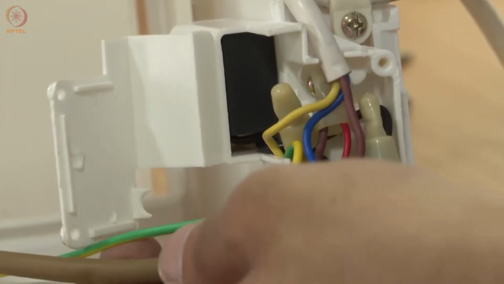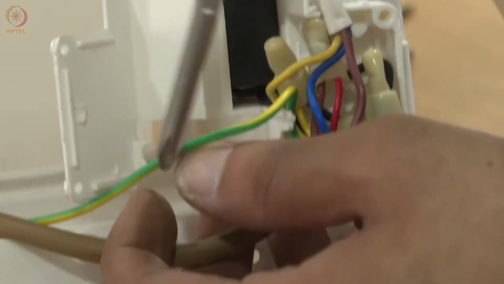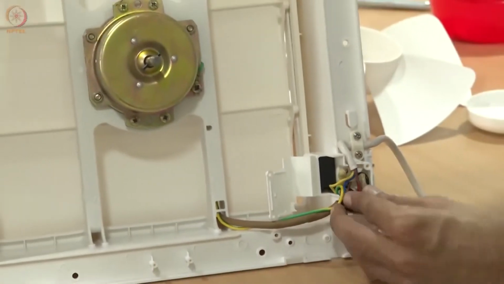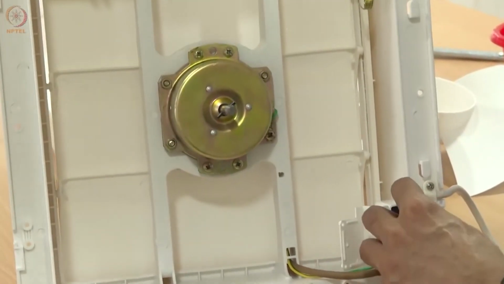In addition to that, you also have a green wire. This is the earthing wire for the fan body. This design is much safer and much better engineered than the previous design that we saw.